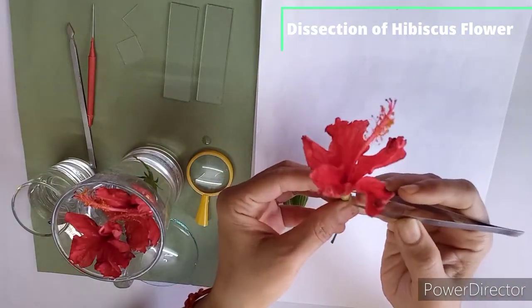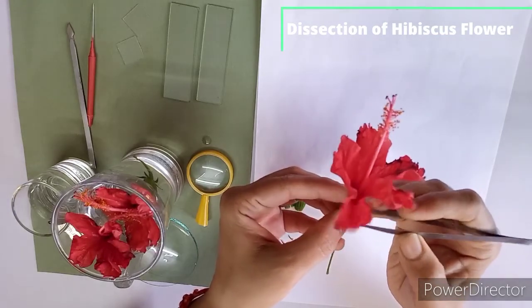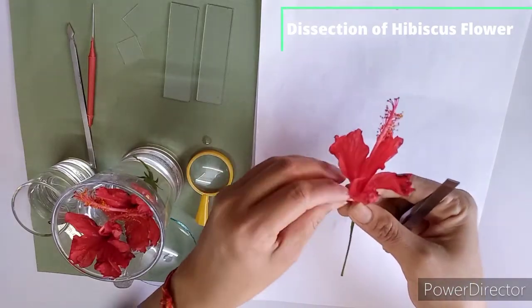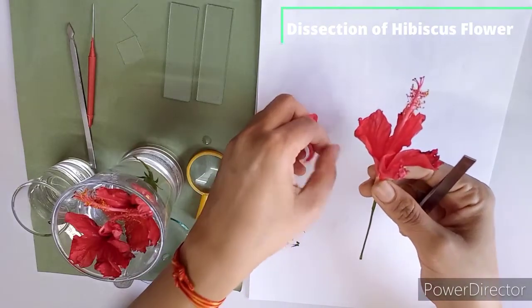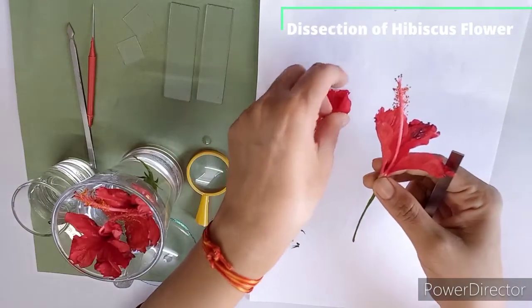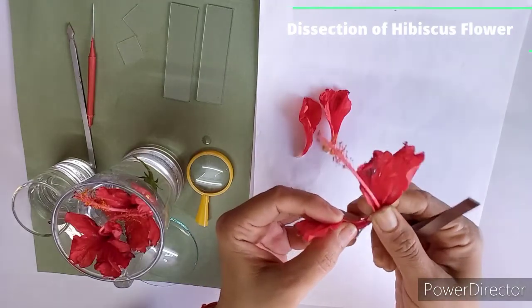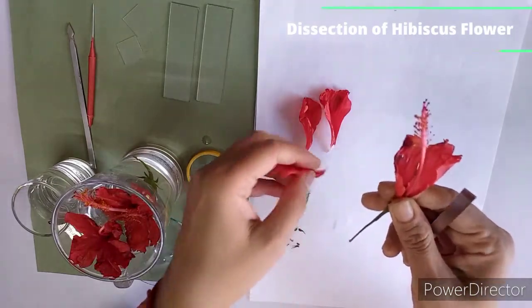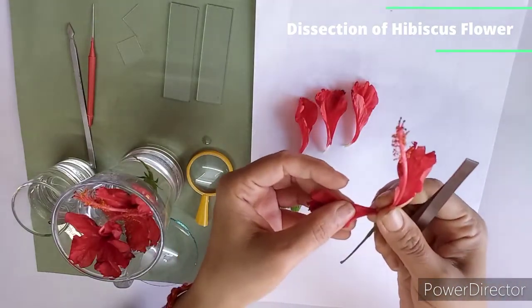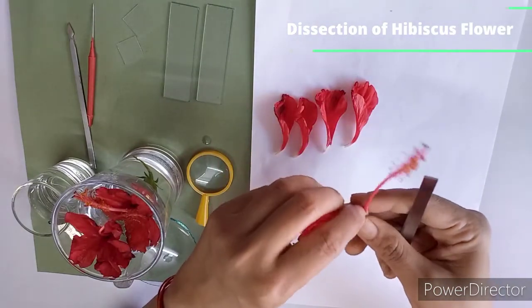Now let's dissect these all petals carefully. You can use forceps also, or you can do with your fingers also. So I am doing like this. You have to do very carefully. Very carefully. These all whorls we have to arrange in proper manner in ascending order.